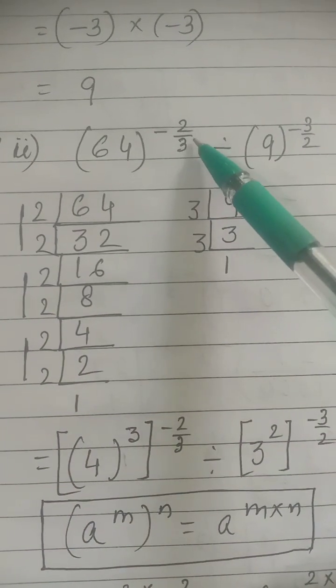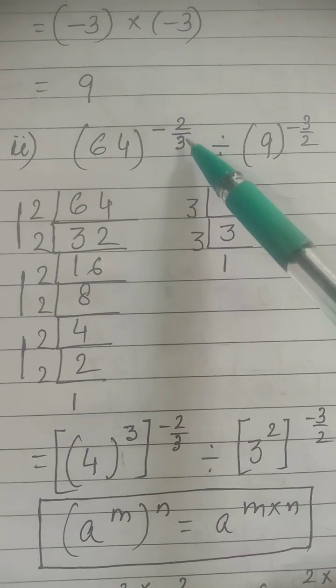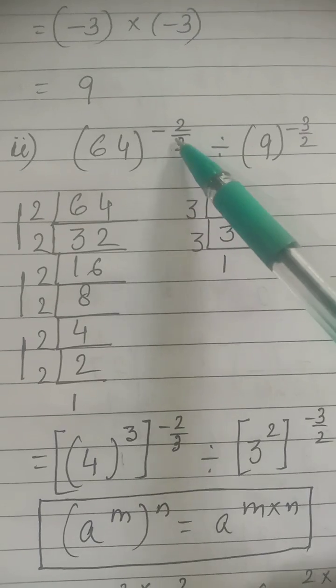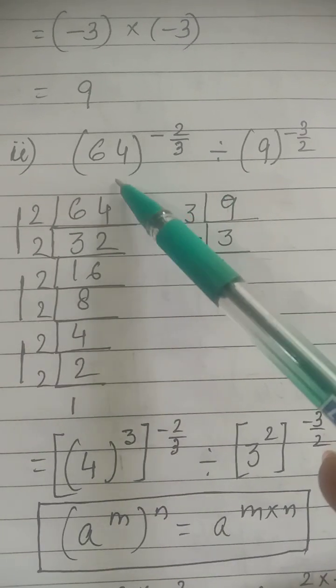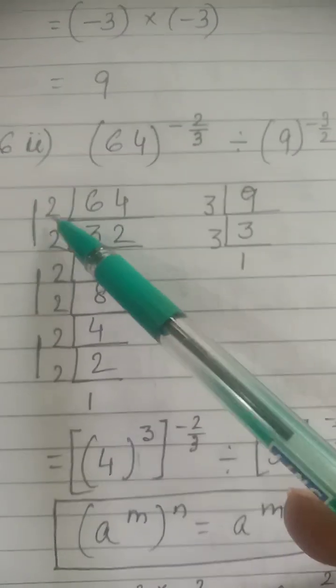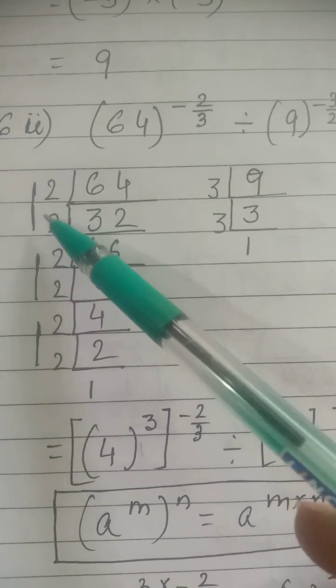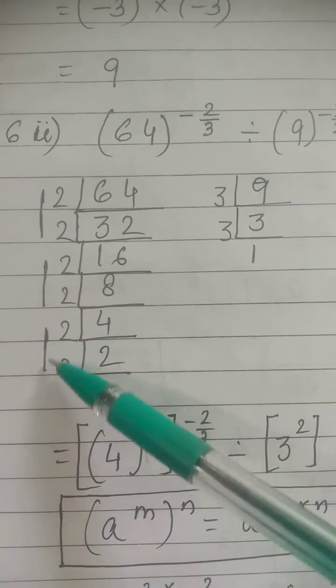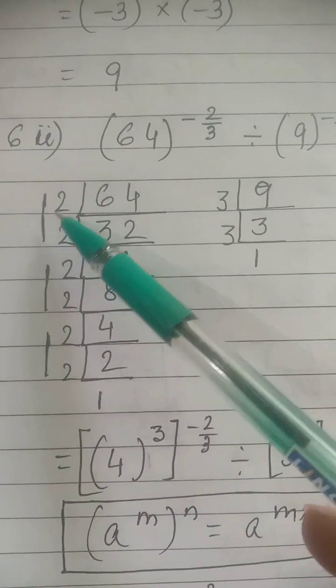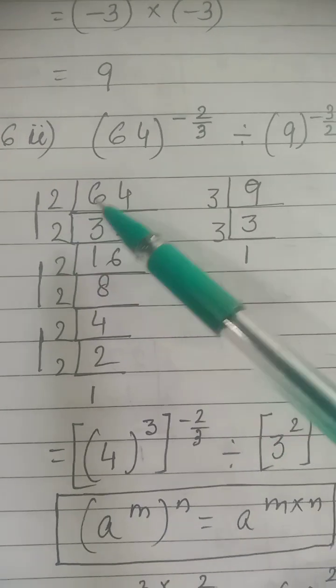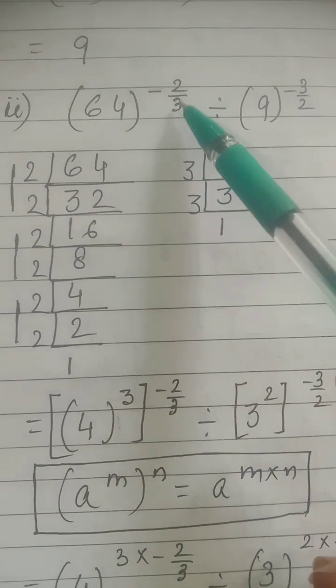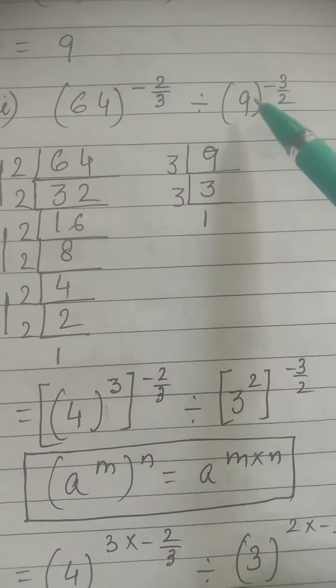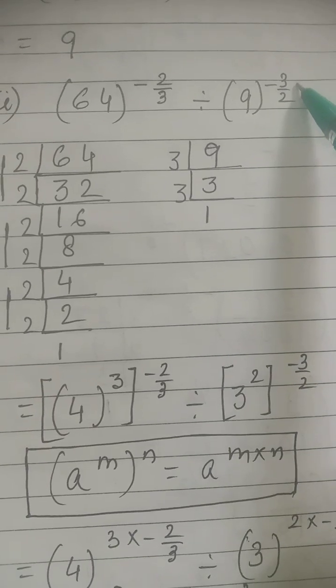But since here the power is 3, we'll try to pair up in 3. So as you can see, 3 pairs we have made, and in each pair 2 twos make 4. So now 64 to the power -2/3 divided by 9 to the power -3/2 is there.